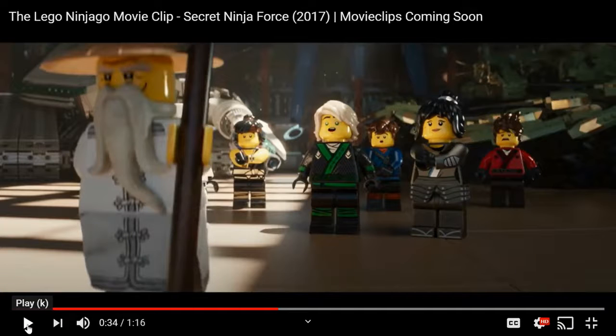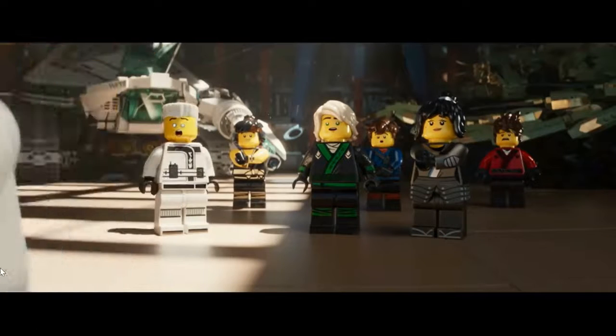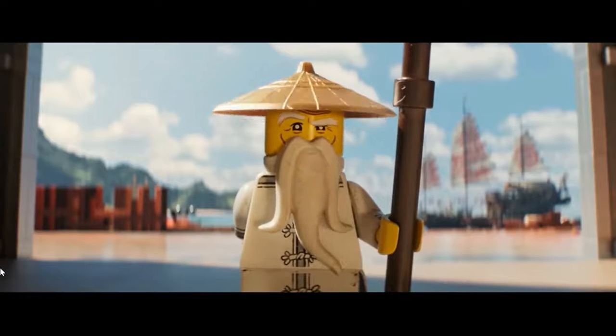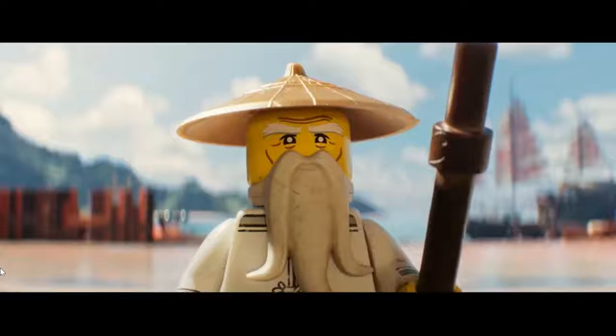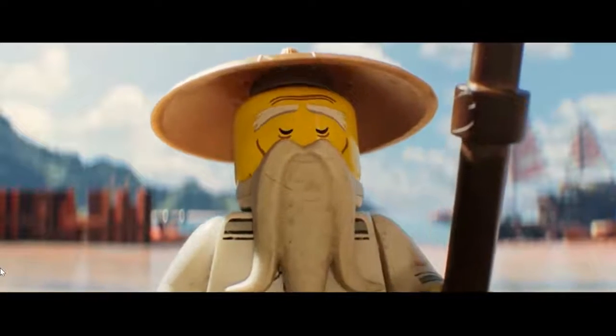Green. To form the secret ninja force. It is the highest level that you can achieve as a ninja. And what about me? What am I? Your elemental power is green.